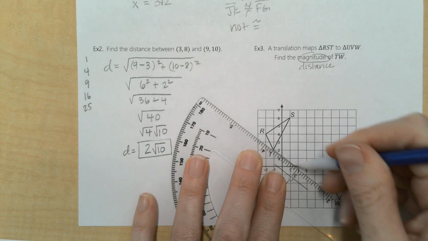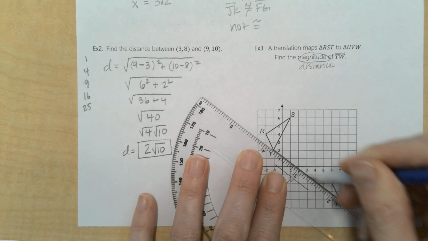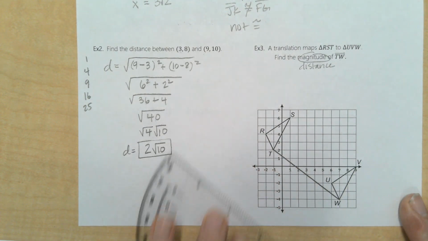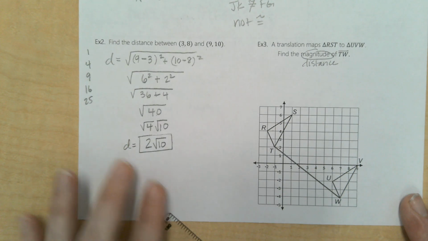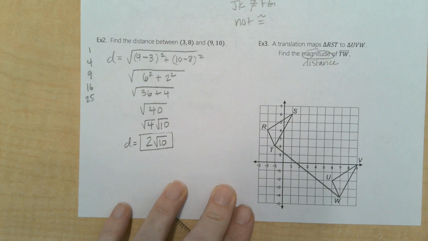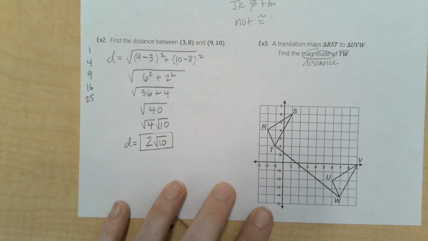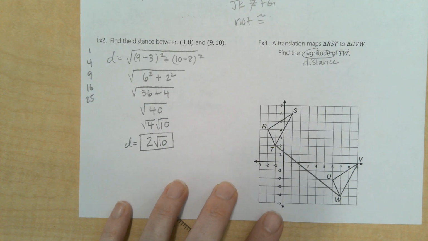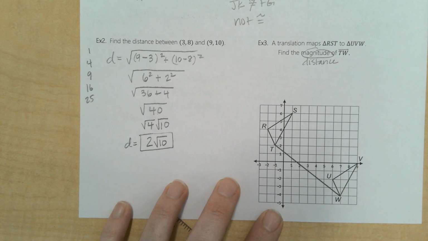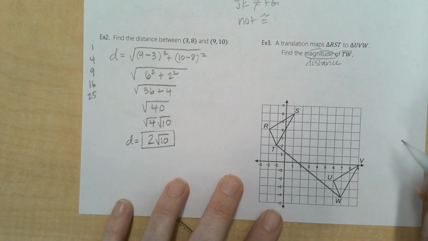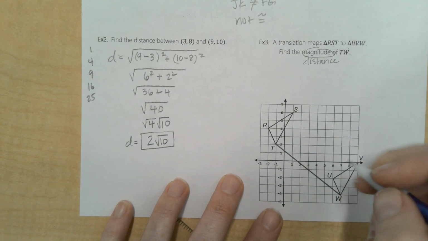You guys with me? Drawing a line, T to W.